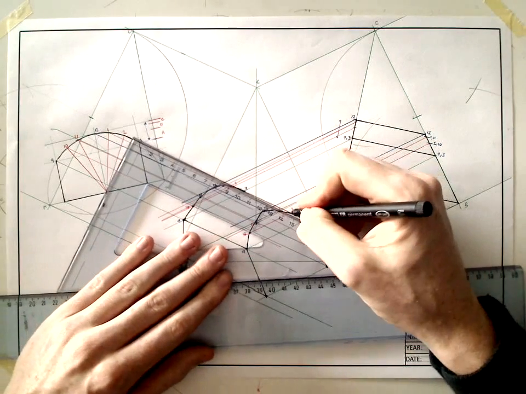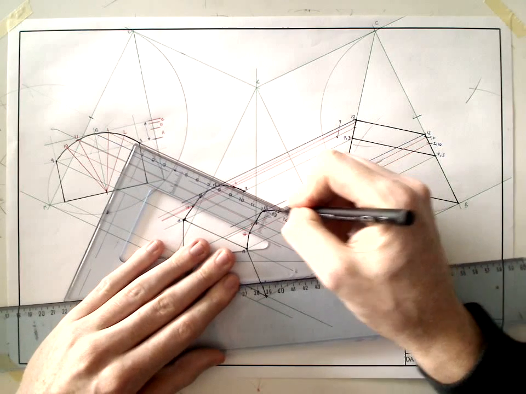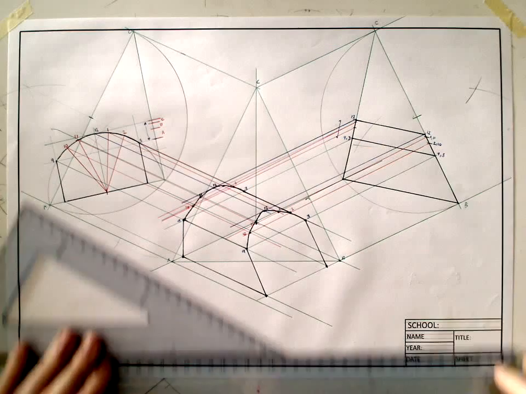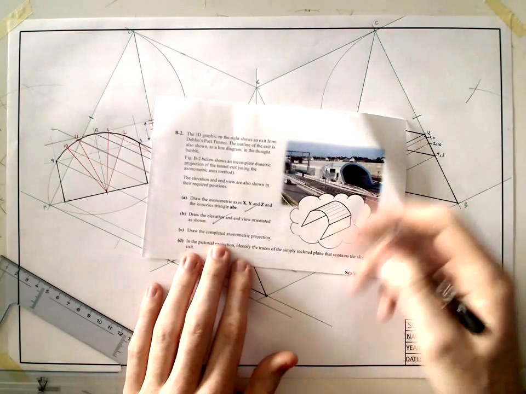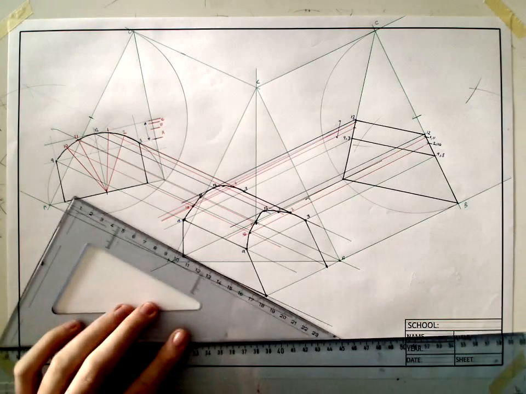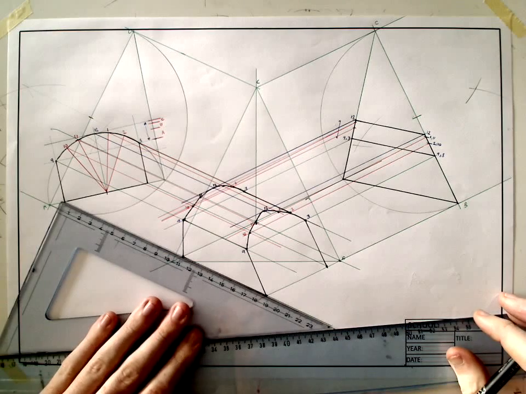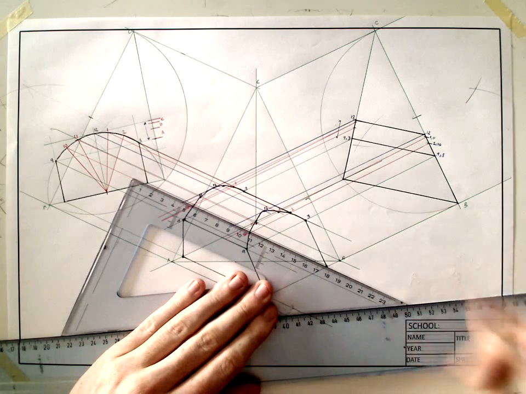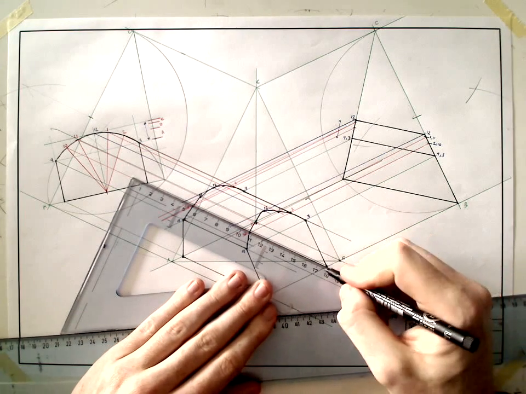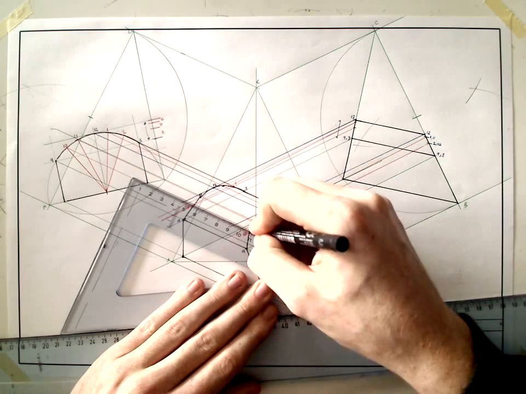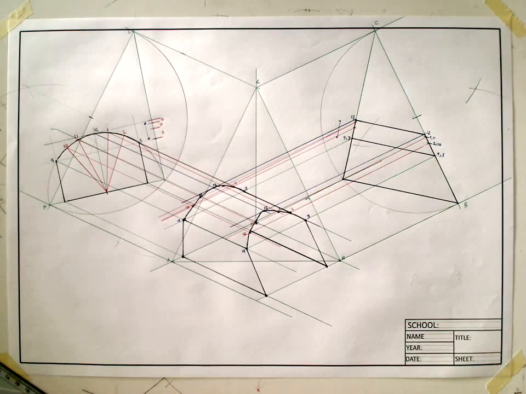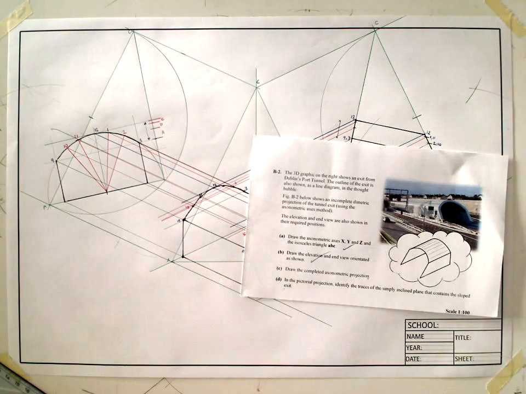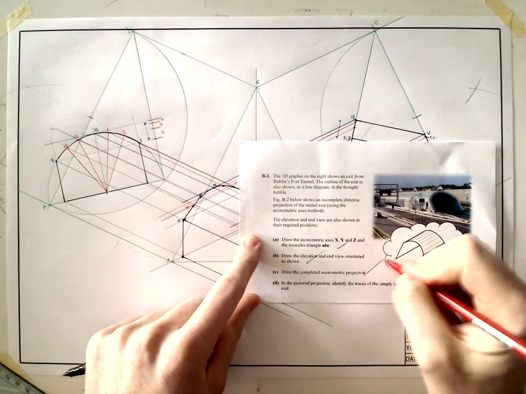And I can draw a line here at the back as well. So the tunnel, if we're looking at it, it's an open structure. So what I'm going to have to do here then, draw the inside of the tunnel here, going back like that there. So that's my axonometric projection completed.